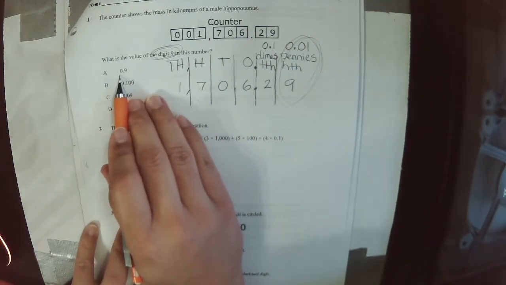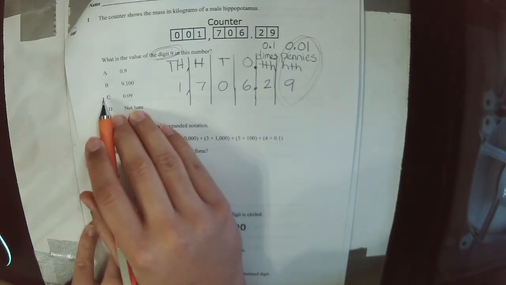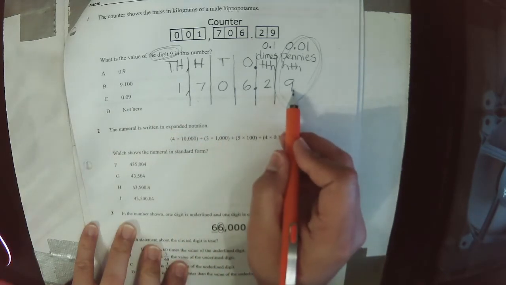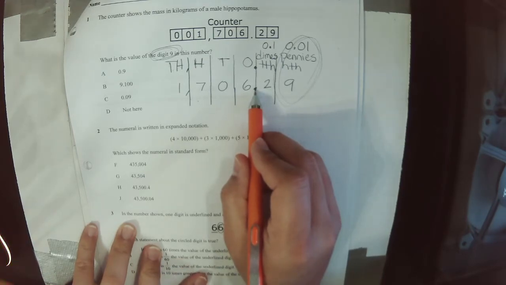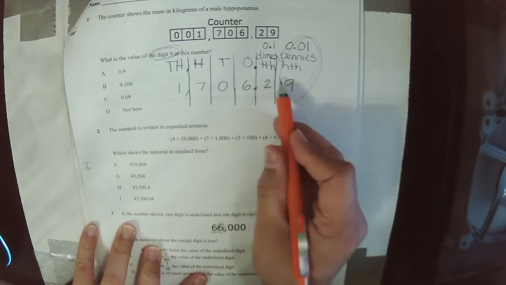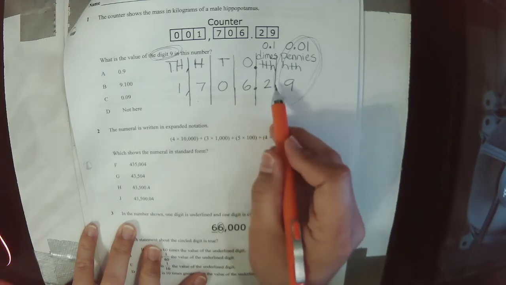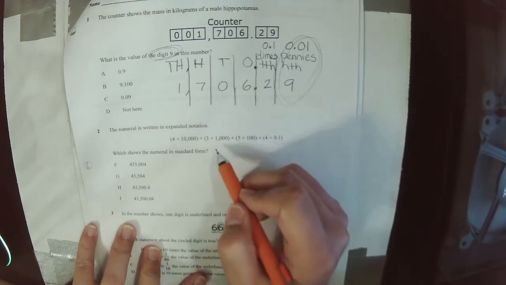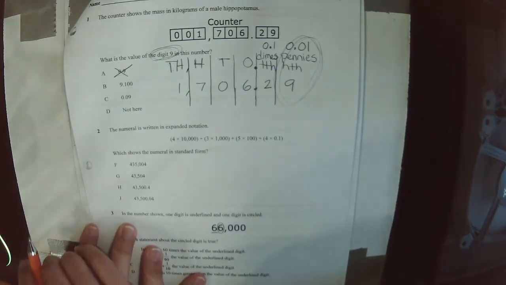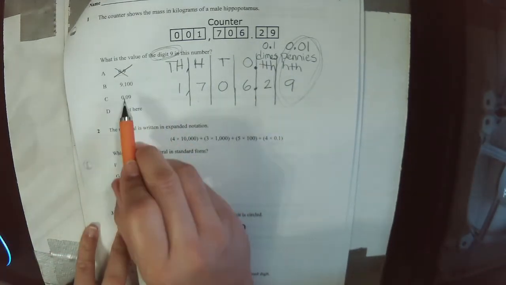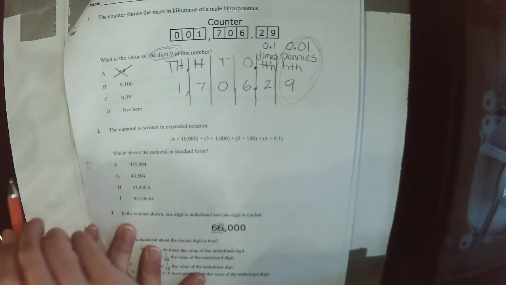A is 0.9. Is my 9 right next to my decimal? No. Here's my 9. There's a space here, another place value, and then the decimal. So that is not it. B says 9.100.